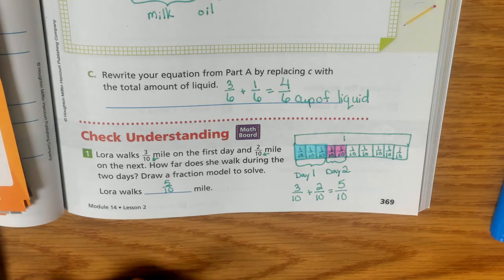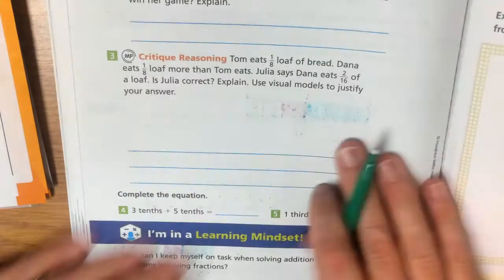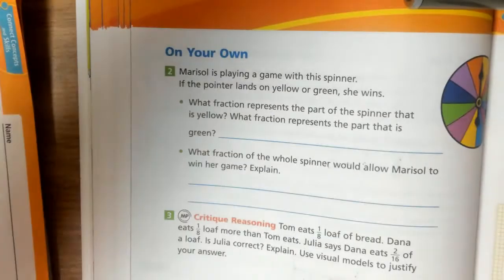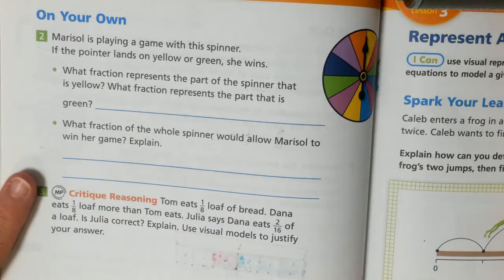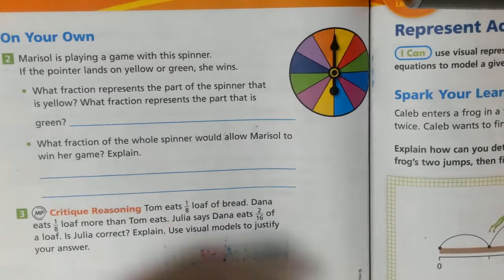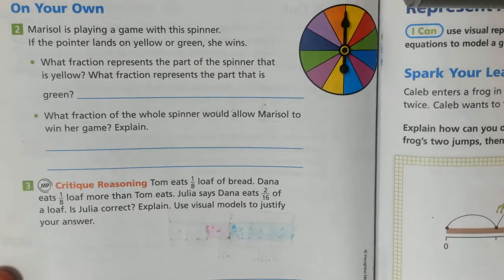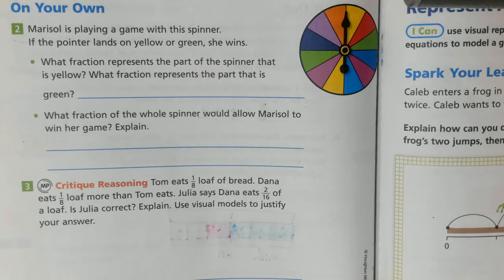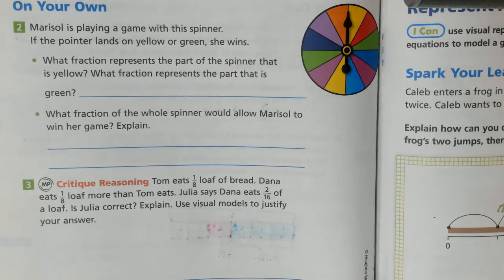Okay. All right. Let's move to the on your own part. So remember, when we get to this section, if you want to pause the video, do this independently, and then come back and check your answer, that is more than okay. Or if you just want to stay right with me, do it with me, and then come back and check after.